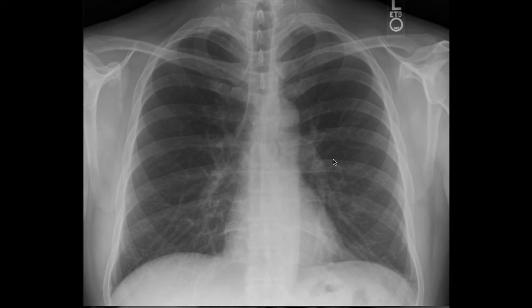Because if you have free air in the diaphragm, since the density of the air is low, it tends to rise against gravity because it's low in density, and it situates right underneath the diaphragm. And just like in this area down here, you will see fine black lines. This indicates free air, and that's an emergency case that requires fast intervention.